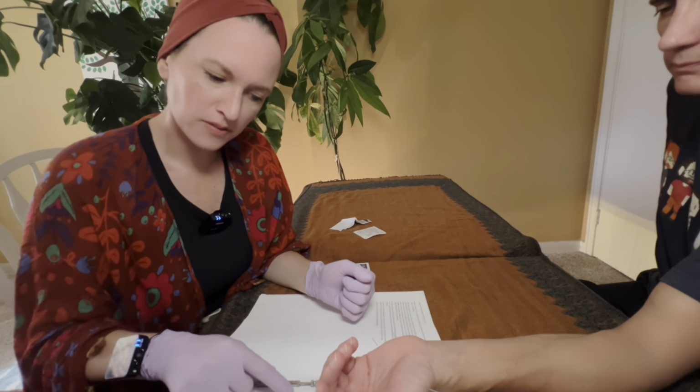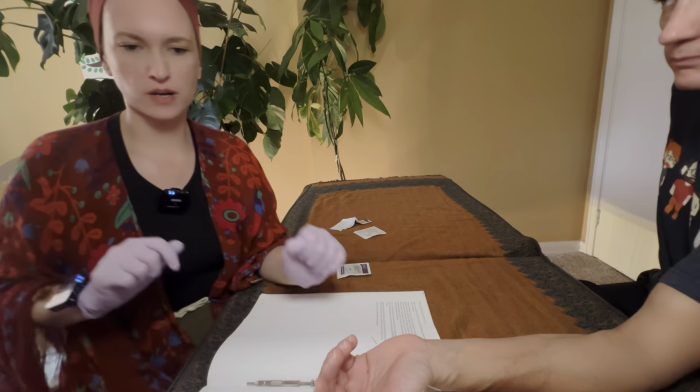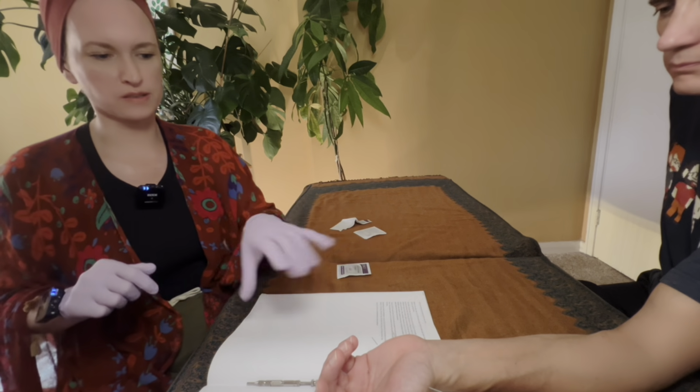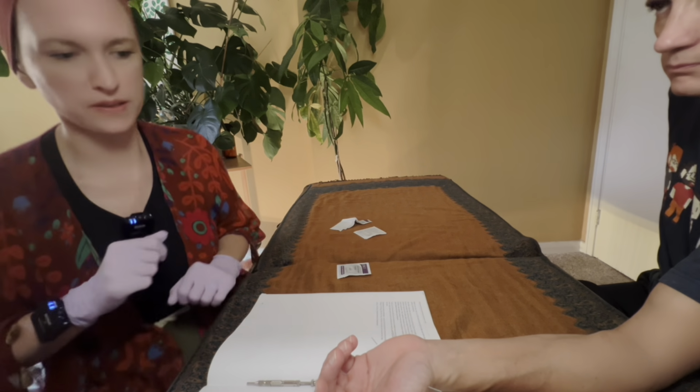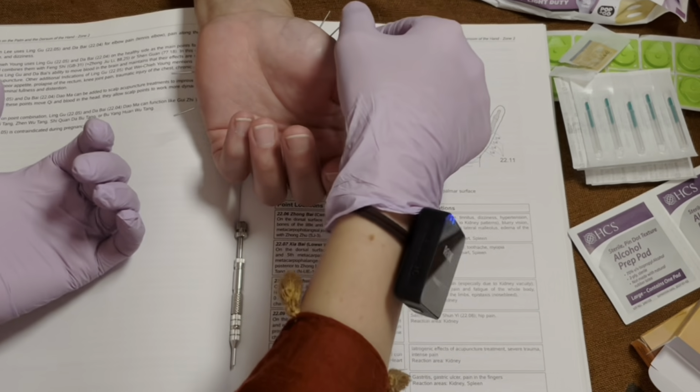So then we have 2207. These are on the dorsal surface, so I'm going to grab my sharps container, pull these, and then we're going to swab the dorsal aspect of his hand. Okay, so we're just going to pull these.